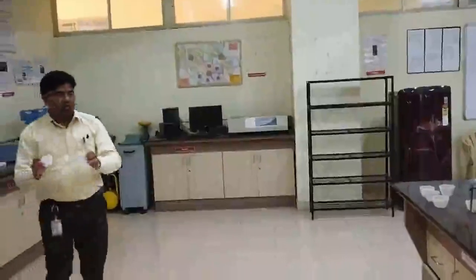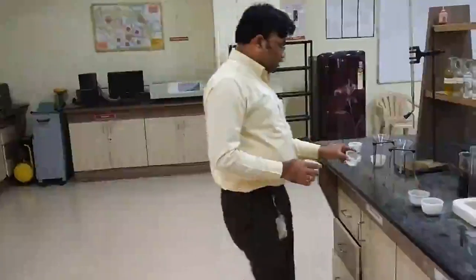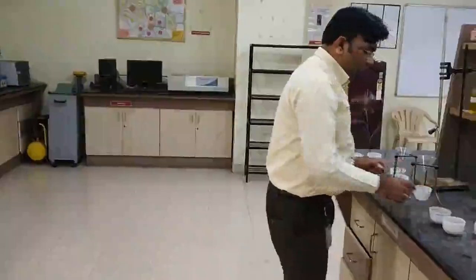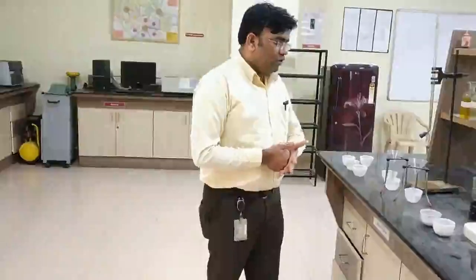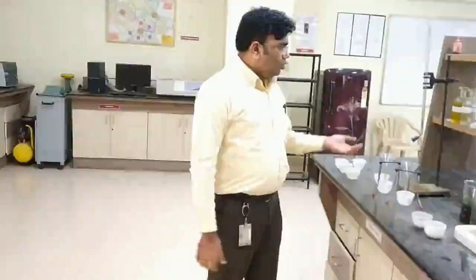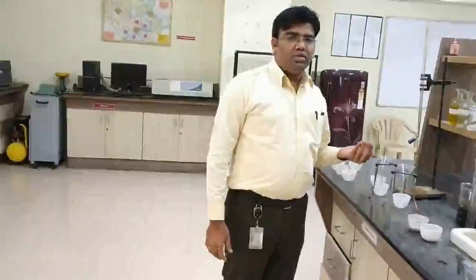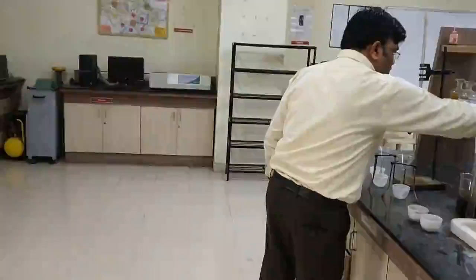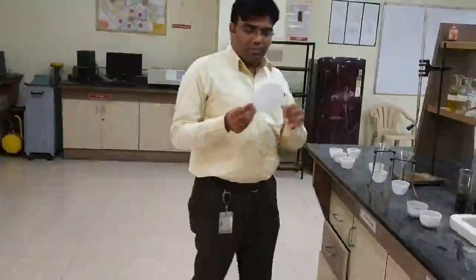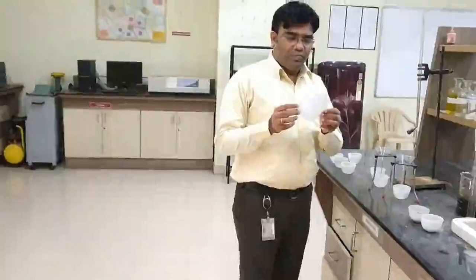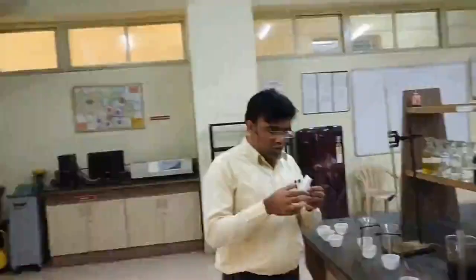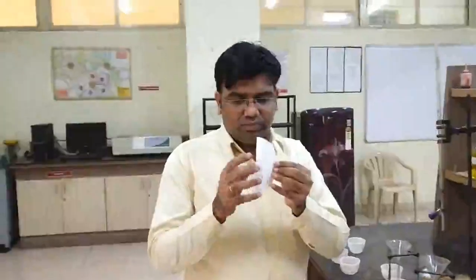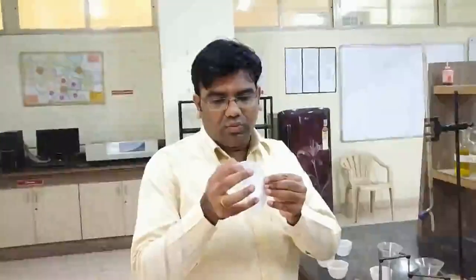So I am going to take an empty crucible for this, and for the total dissolved solids, what we require is the filtrate. We don't require the original sample. If the original sample is taken, the suspended solids will also be present here. So we are going to remove the suspended solids with the help of this filter paper. It is Whatman filter paper number 40. It is to be properly folded in this manner. So I am going to fold this. It is a very easy fold.